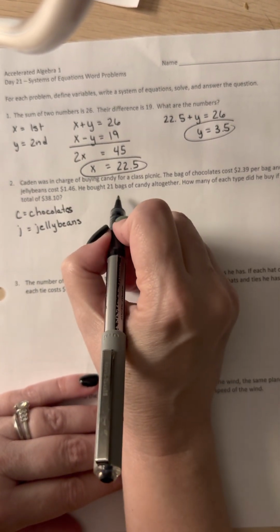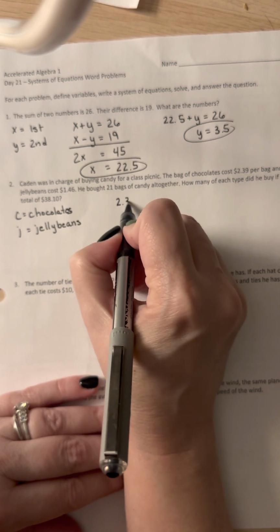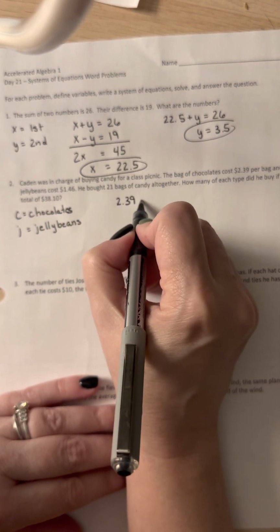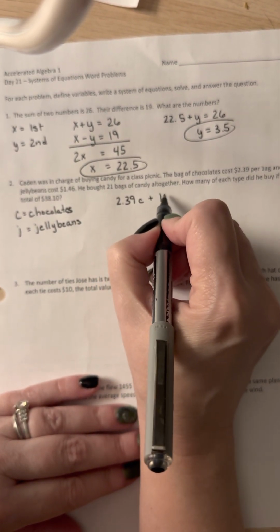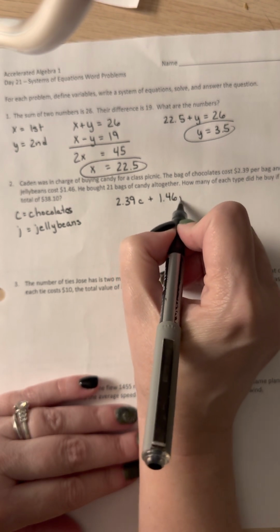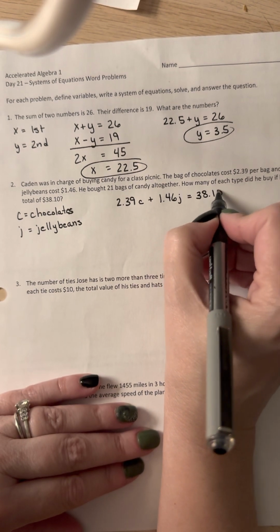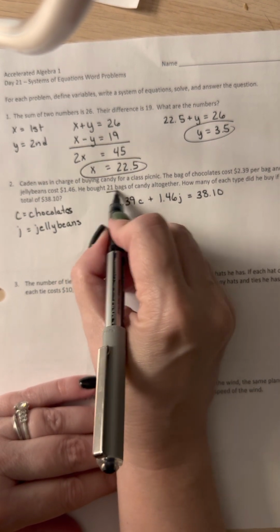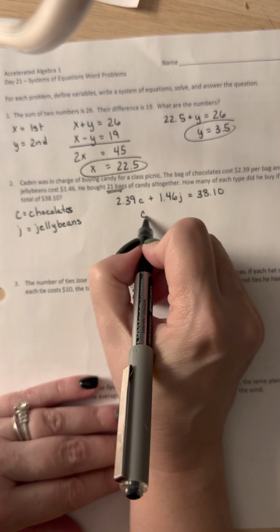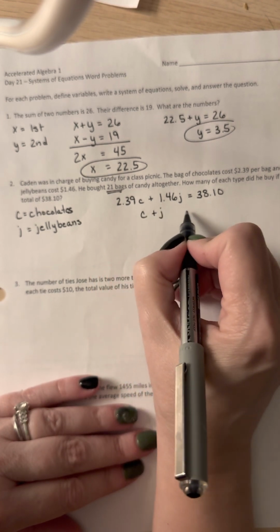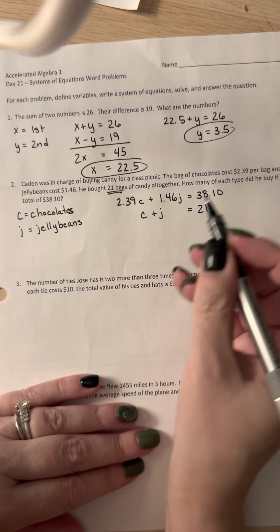And it says that I spent $2.39 on chocolates plus $1.46 for jelly beans, and that together that is $38.10. It also says he bought 21 bags, so chocolate bags plus jelly bean bags has to equal 21.